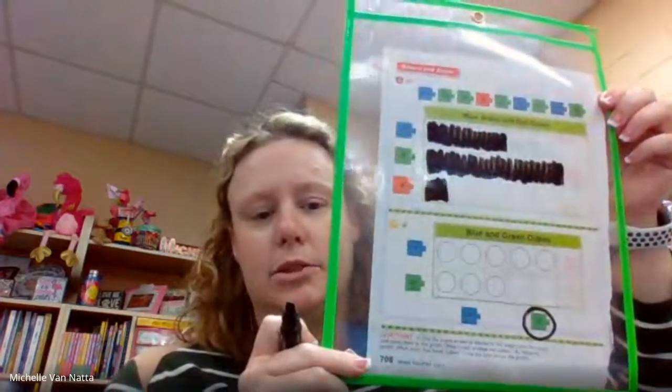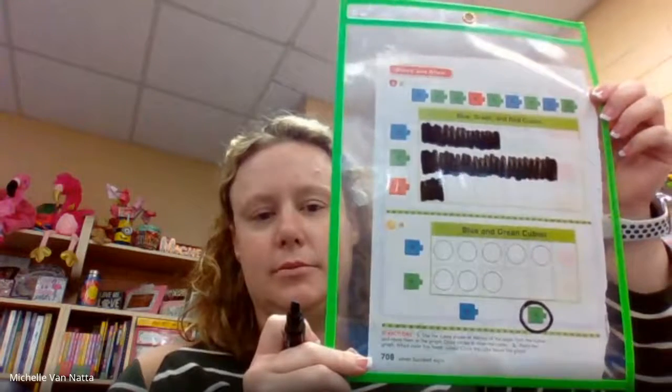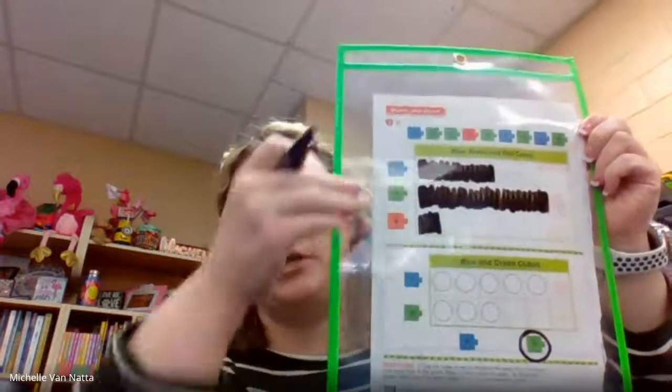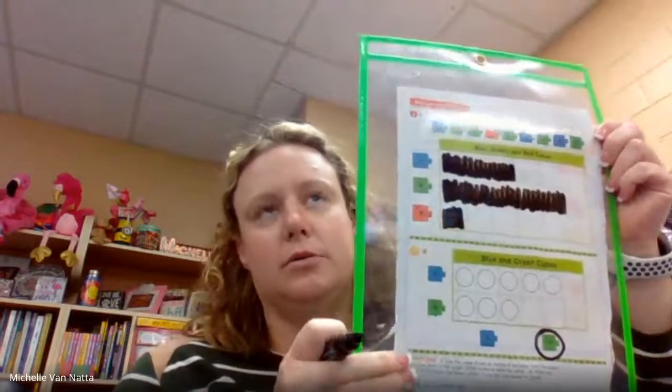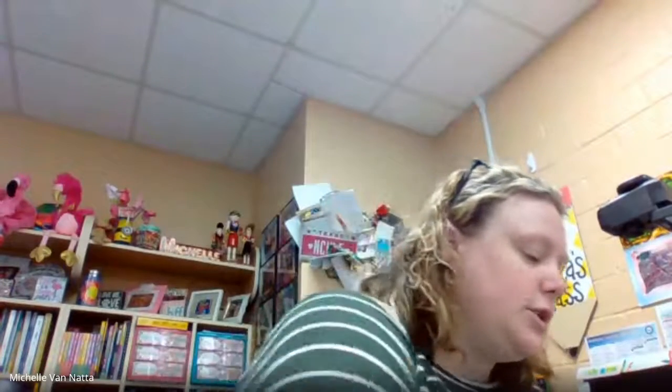Yeah, it's green. So circle green at the bottom. Just like that. So on this page, we did our graph, and then we figured out which one has fewer. All right, guys, go ahead and scooch on over to the next page.